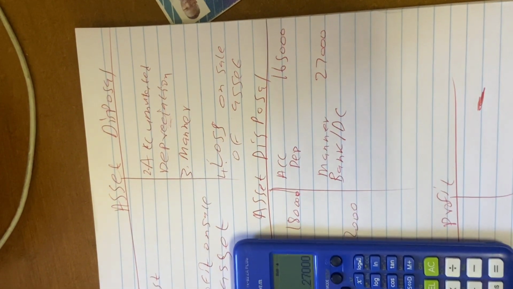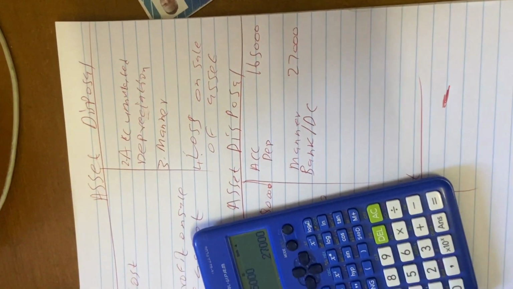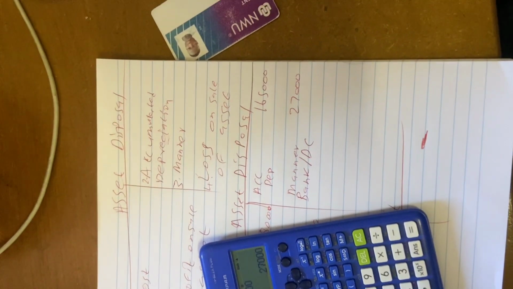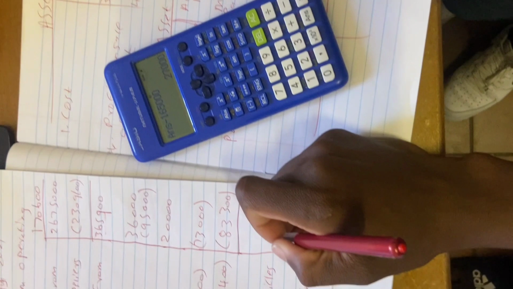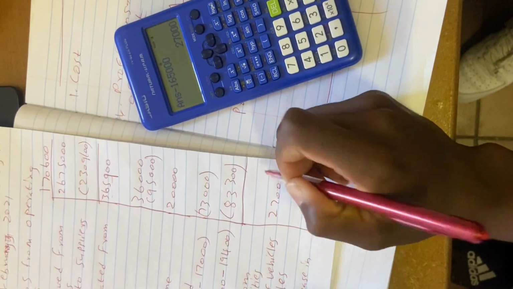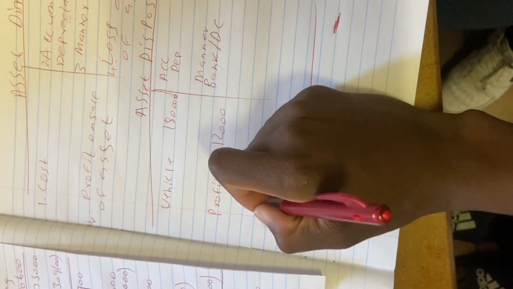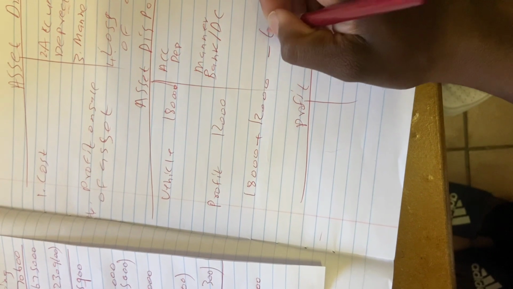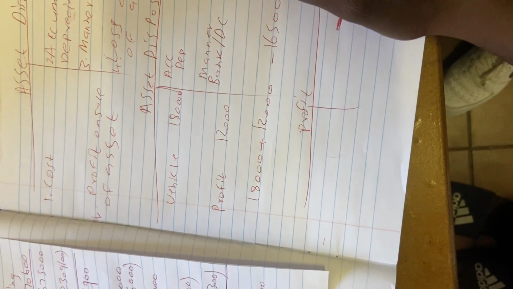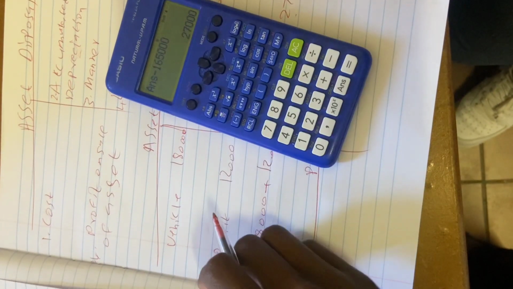So coming to the proceeds on the sale of the vehicle, we're gonna have 27,000 inflow. Reason being, we are receiving cash. It can also be written in this way: the cost 180,000 plus 12,000 of the profit minus 165,000. We will still get 27,000 that we received in the bank actually. So there it is, we deal with that part.